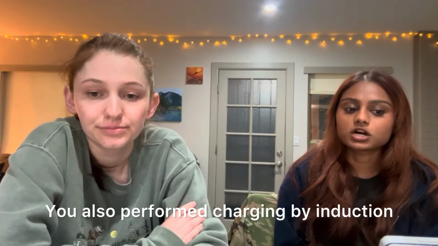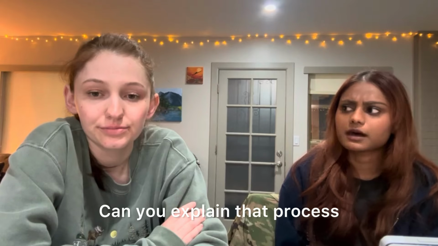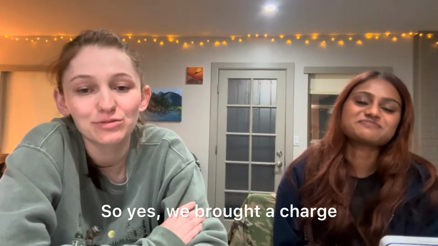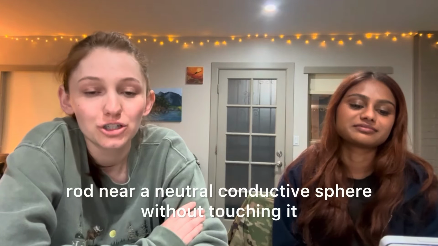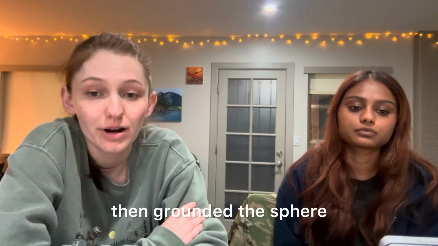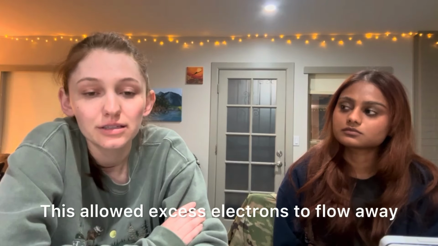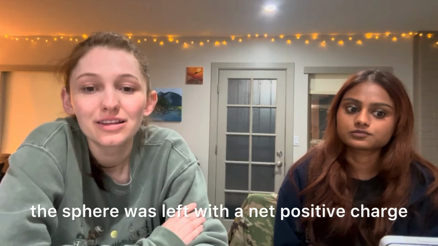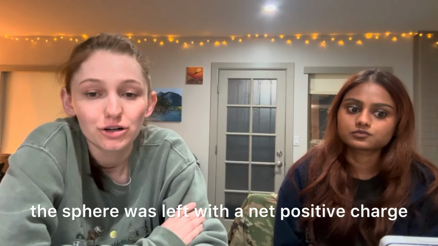You also performed charging by induction. Can you explain that process? Of course. We brought a charged rod near a neutral conductive sphere without touching it, then grounded the sphere. This allowed excess electrons to flow away. After removing the ground first, and then the rod, the sphere was left with a net positive charge.